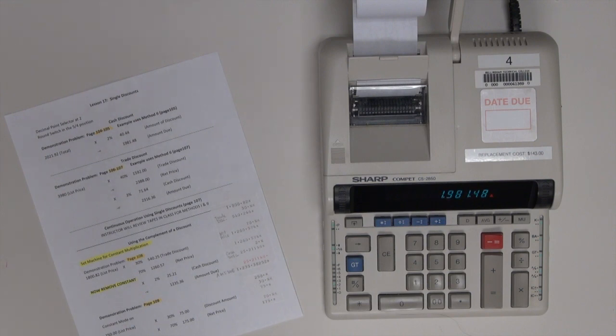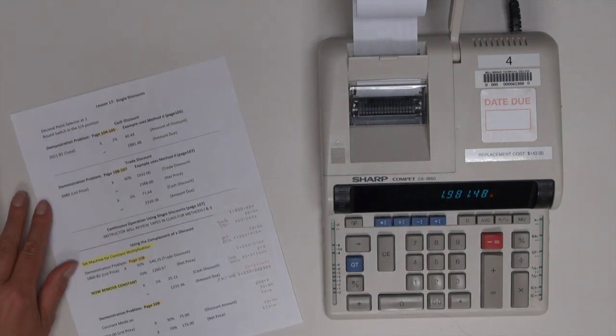So we're going to be calculating the trade discount, the new net price, because the cash discount would be based on the net price, not the list price. Then we're going to calculate the cash discount, subtract that, and find out our amount due, all in a continuous fashion. So let's do that.